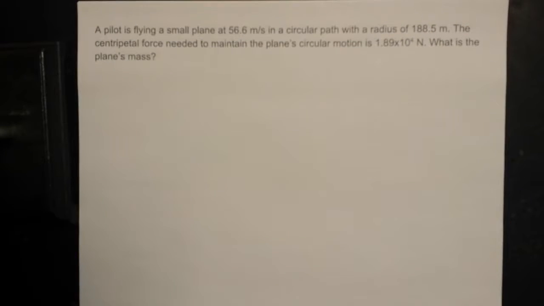So for this sample problem, we're looking at a pilot flying a small plane at 56.6 meters per second in a circular path with a radius of 188.5 meters.